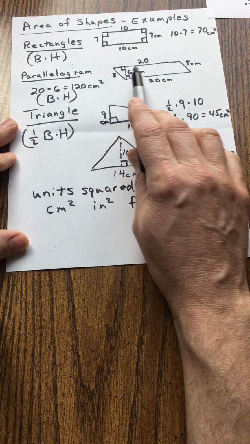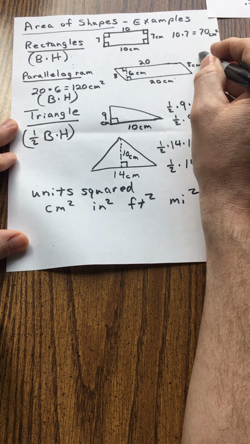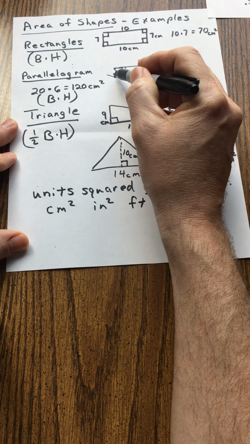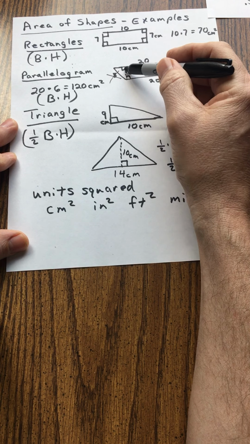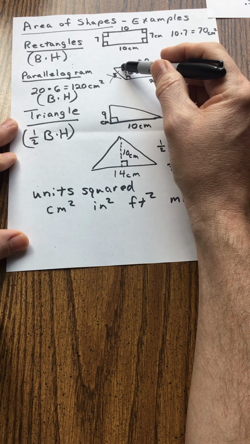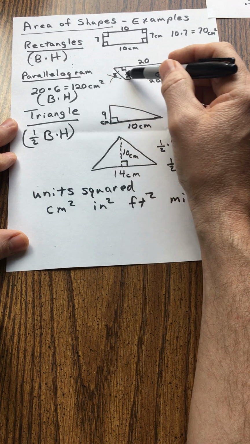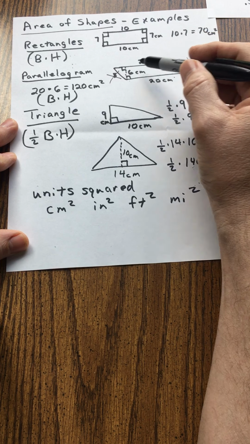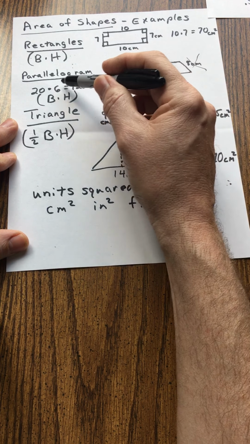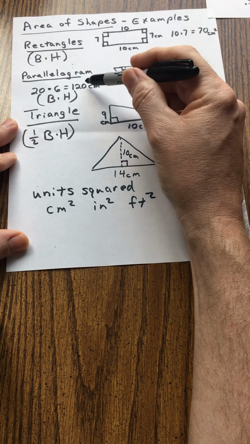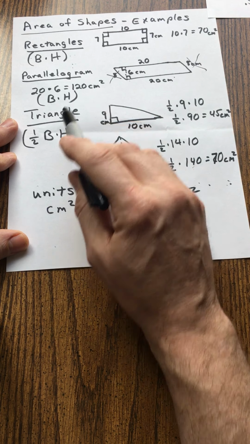For my parallelogram, I had 20 along one set of parallel edges. I have 8 on the other, but please ignore that. Pay no attention to that. That is a distractor. The height is what you're looking for. It has to meet at right angles right in here. It cannot be one of these ones that's slanting. So we have 6 times 20, that gives us 120 centimeters squared, base times height.